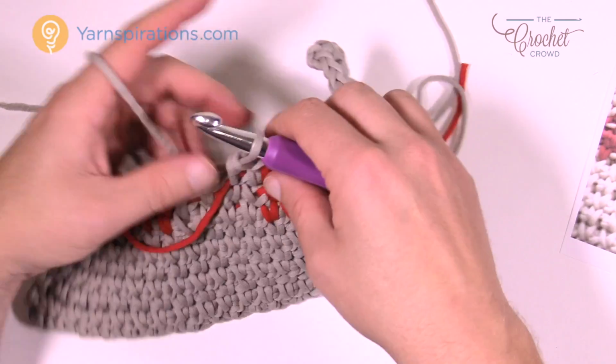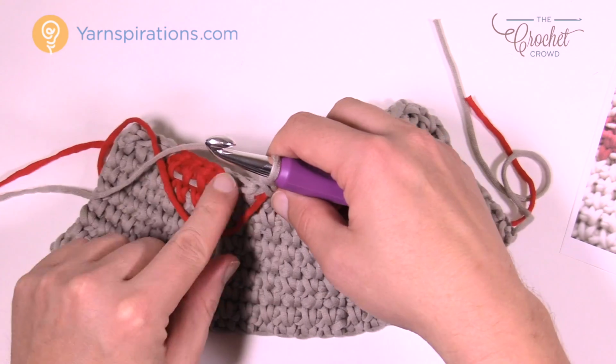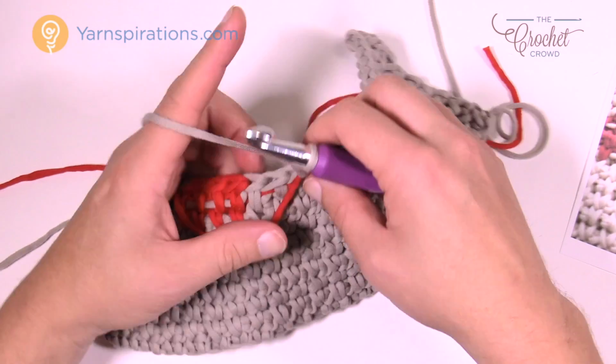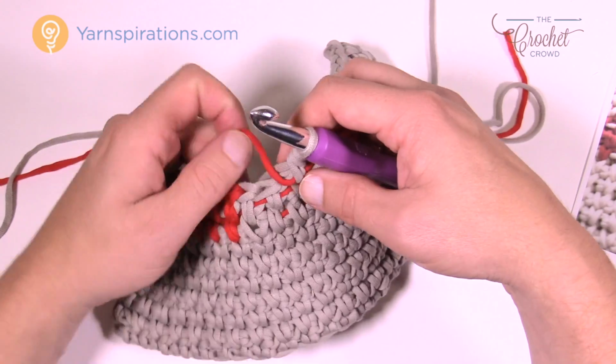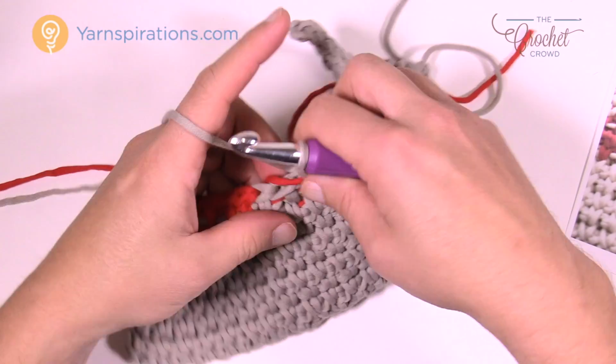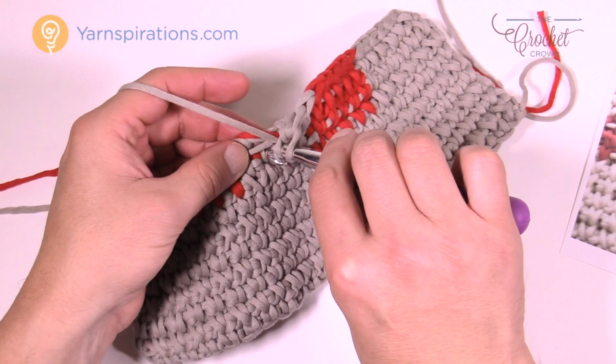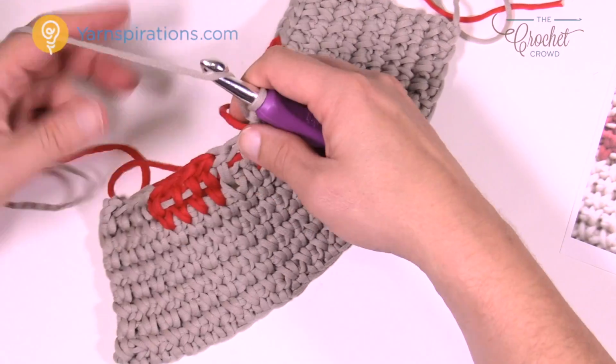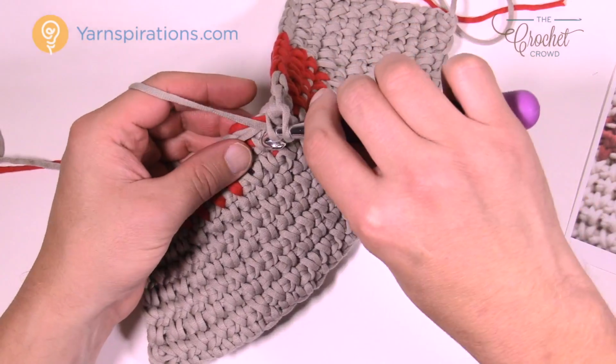So if, for example, this was the good side and I wanted the yarn to stay in favor on the back side, instead of pulling it forward like I am now, I will push it back and then I will go around it so it favors the back side. Okay, so you have to be paying attention to what is your good side and what's your bad side with these kinds of ideas.